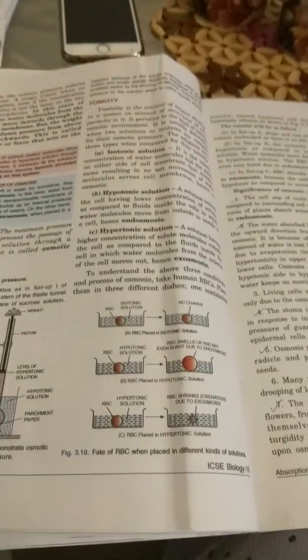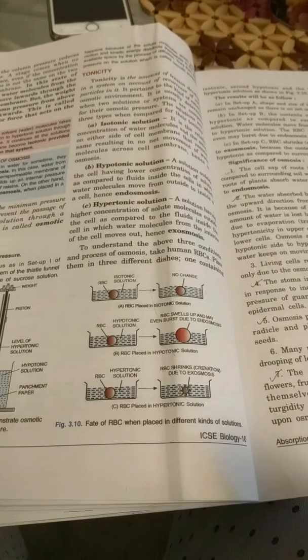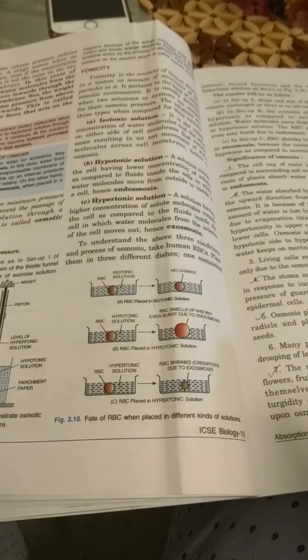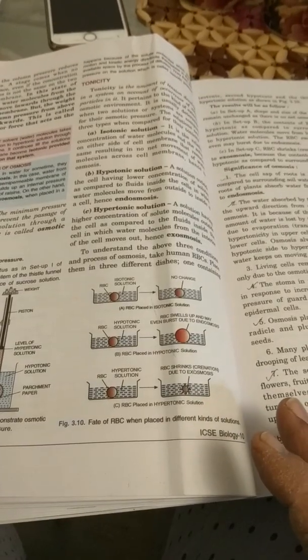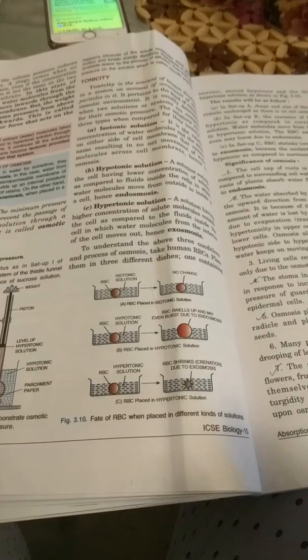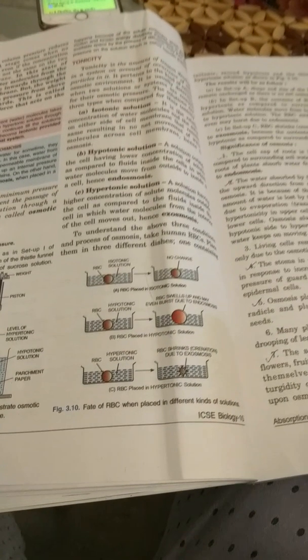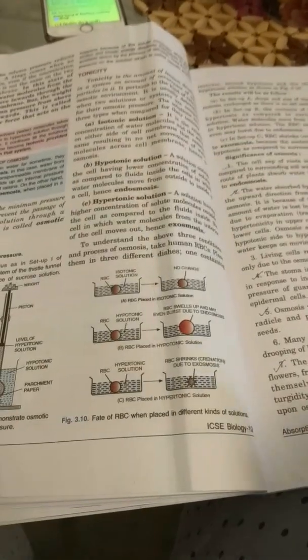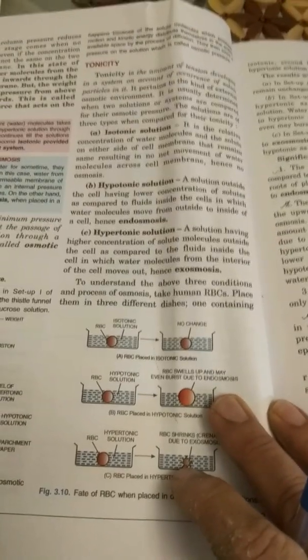Good morning, children. I explained the three types of solutions yesterday. Isotonic solution is when the concentration of the solution outside the cell and inside the cell is the same. So there will be no movement of water molecules from outside to inside or inside to outside. No osmosis.